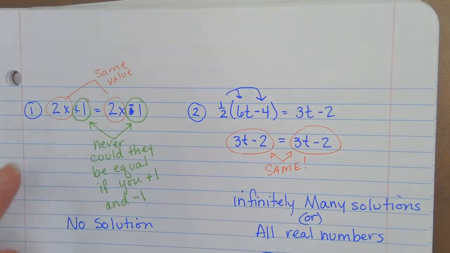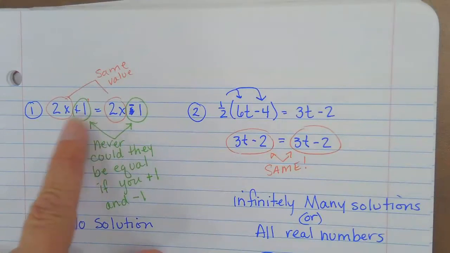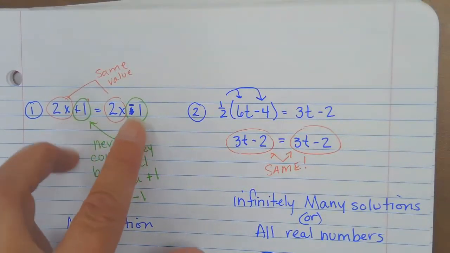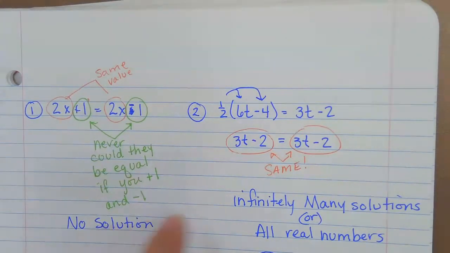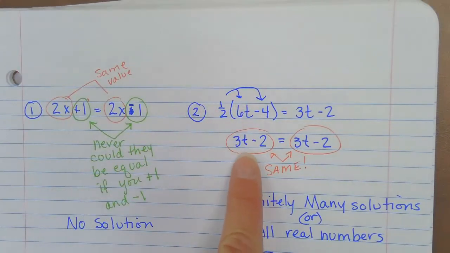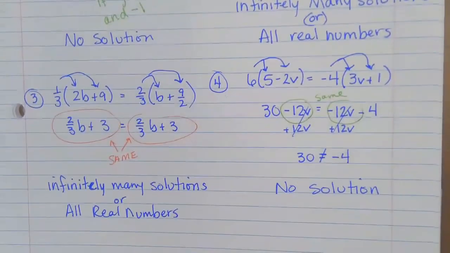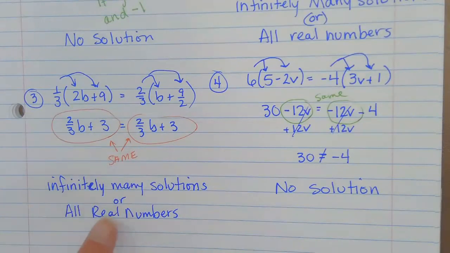Okay, for number 1, you should have quickly realized that you had the same coefficient, the 2x. That's the same value no matter what you put in for x. But you can't add 1 and subtract 1, they're never going to be equal, so that's a no solution. And on number 2, after you do the distributive property, you get 3t minus 2. On this side, you have the exact same thing, so that's infinitely many solutions, or all real numbers. And for number 3, again, once you do your distributive property, you get the same thing on both sides, so infinitely many solutions, all real numbers.